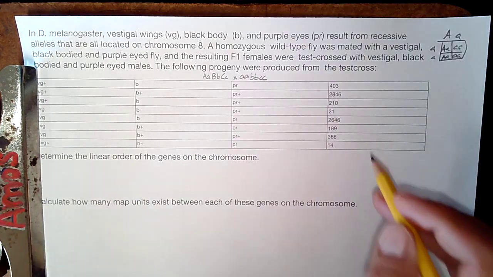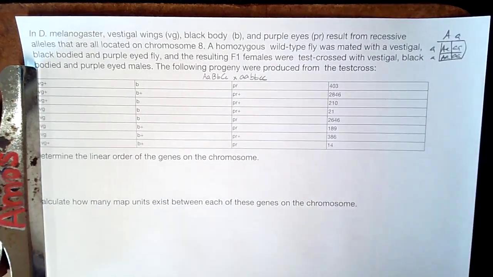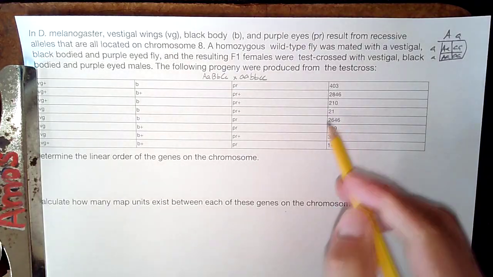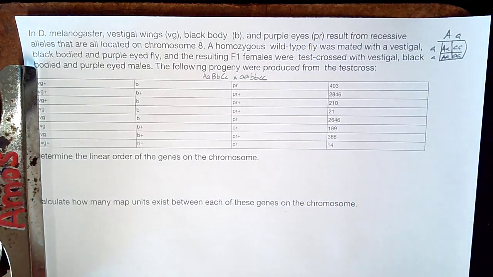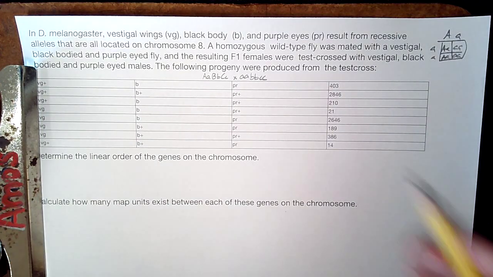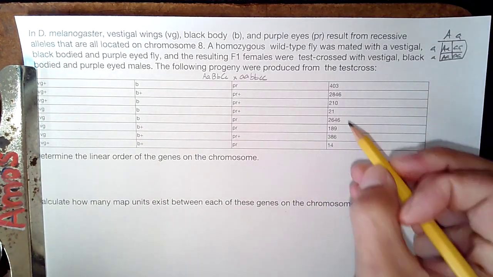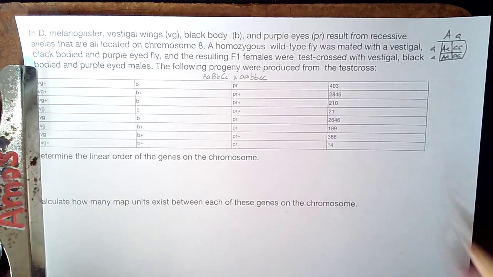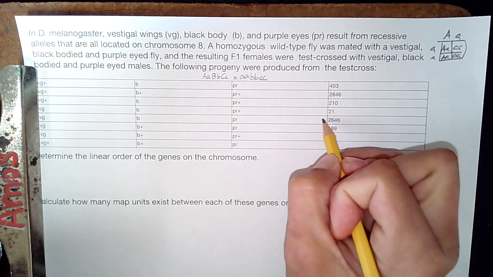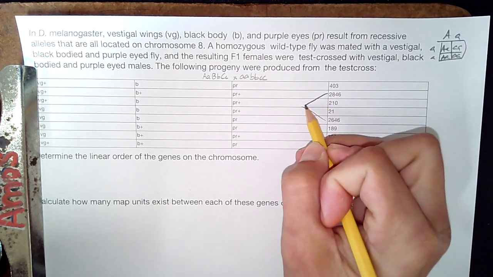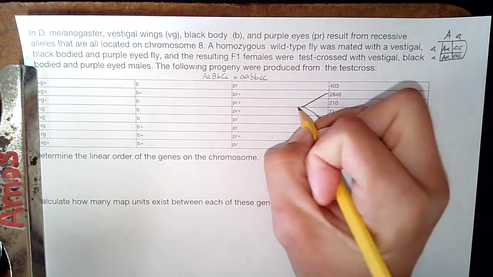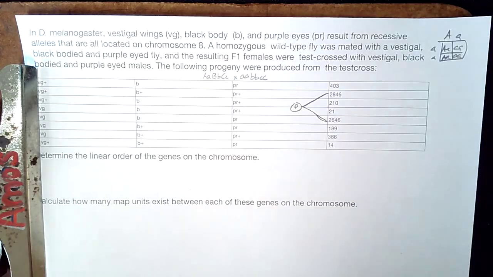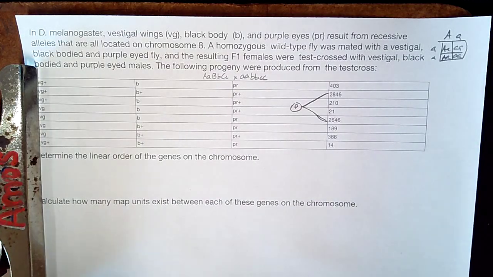And so when we look at our data, the first determination that we're going to make is which of these data sets belong to the parents, which of them belong to single crossover events, and which belong to double crossover events. So because the genes are linked, we assume that whichever cross is the most prevalent or the most common, in this case it's these two, represent the traits of your parental generation, okay? Like these are our parents, whichever is the most common. And it's going to be a big difference.